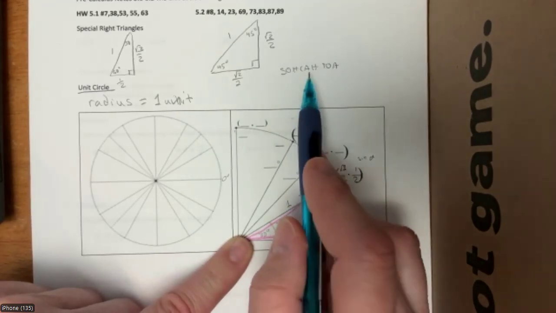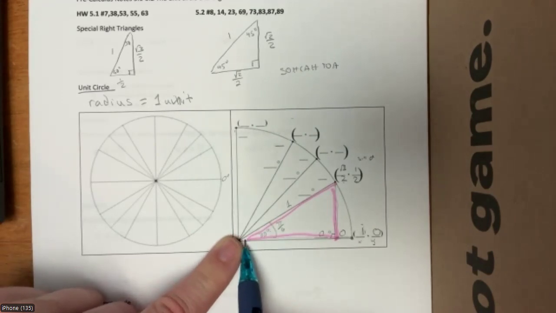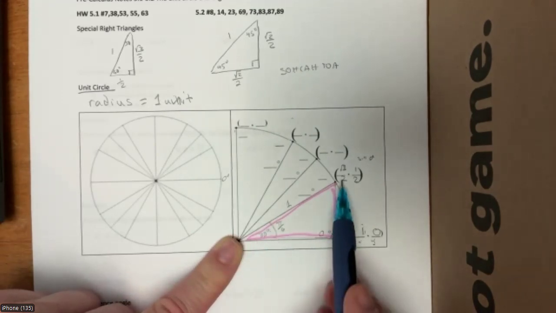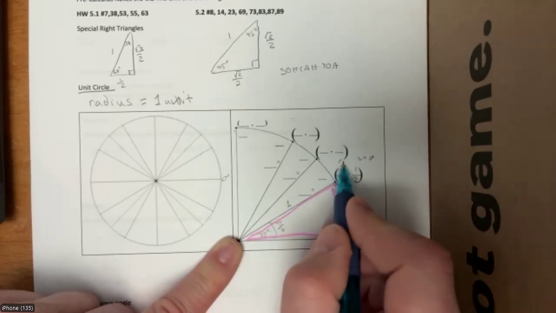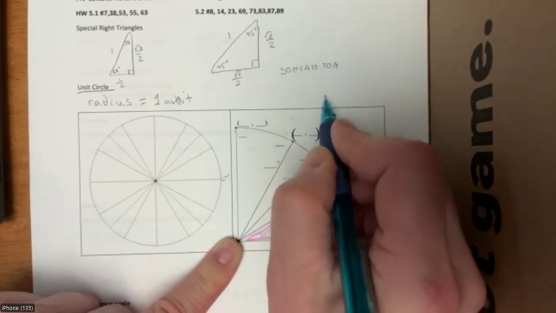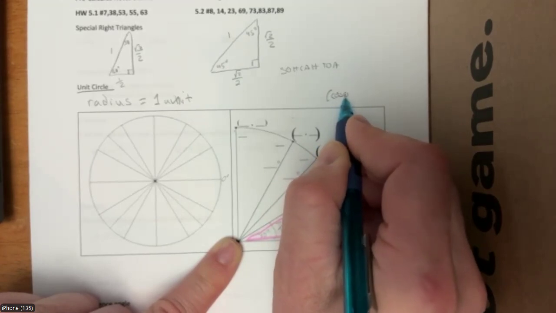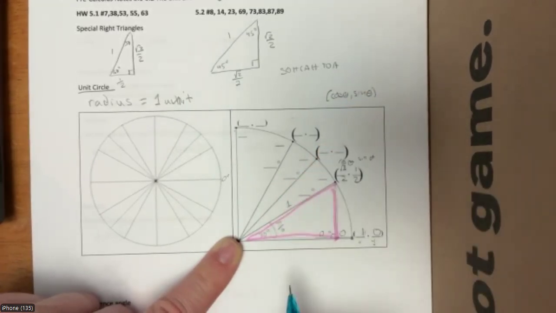And then cosine is adjacent over hypotenuse. If we're looking at this angle, the adjacent is this side, the long side, square root of 3 over 2, divided by the hypotenuse, which is 1. So this is cosine. So the coordinates of the point are cosine of the angle, comma, sine of the angle. That's always true.